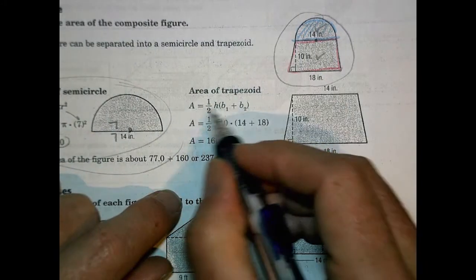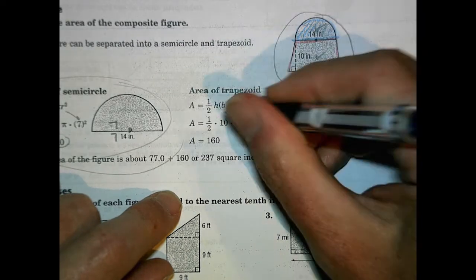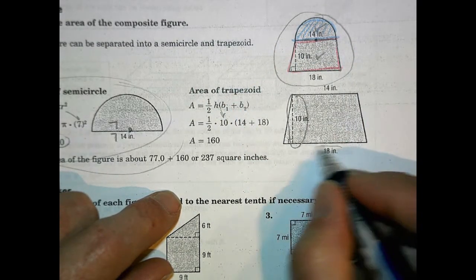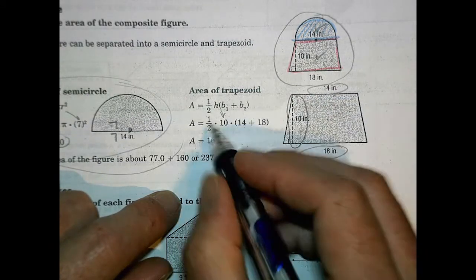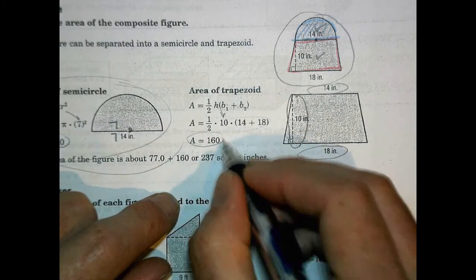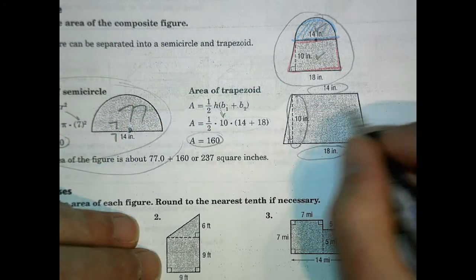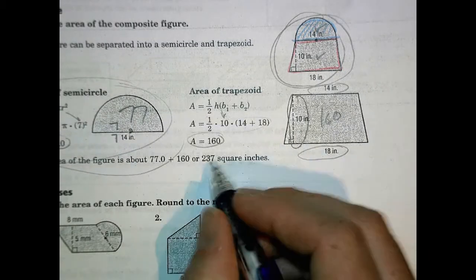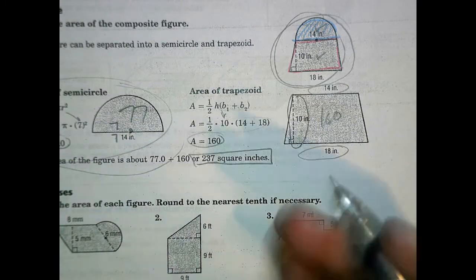For the trapezoid, they use the formula 1/2 of the height, and you can see they gave you the height here of 10, so that's where the 10 comes from. And then B1 plus B2 just means let's look at the base of one plus the top of the other of that trapezoid, add them together, and when you do all that math, you end up with 160. So when you put them back together, the idea is I take my 77 and I take my 160 and I combine them back to make my composite figure, which is about 237 square inches. So just lots of little steps along the way to make that work.